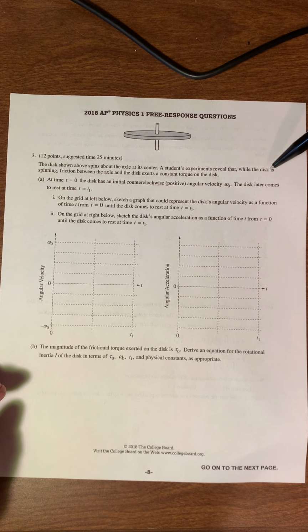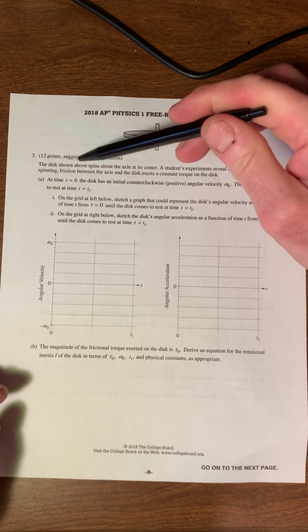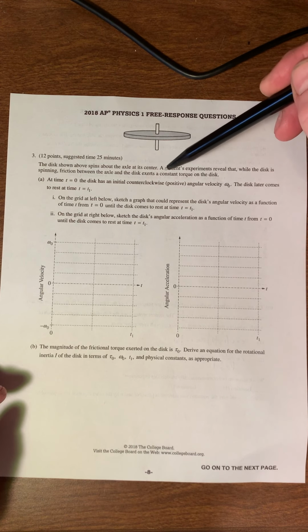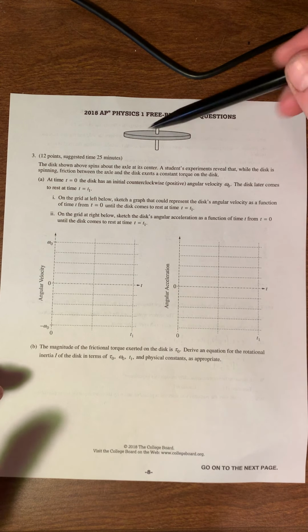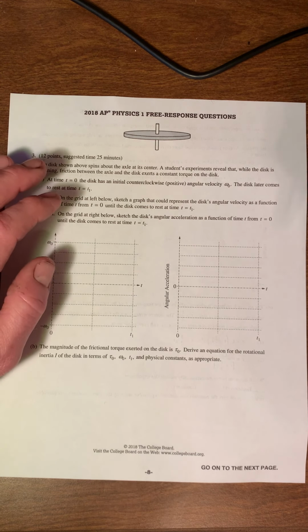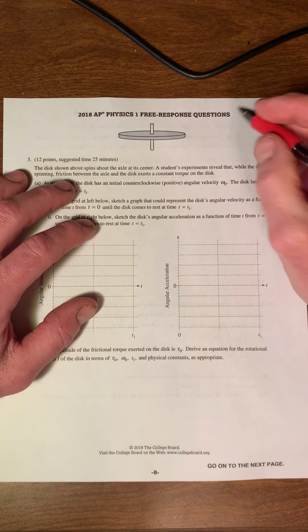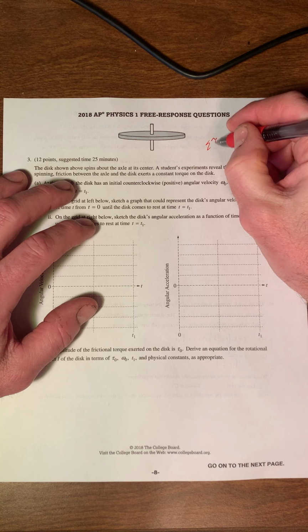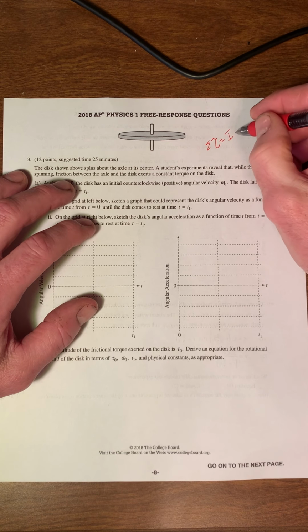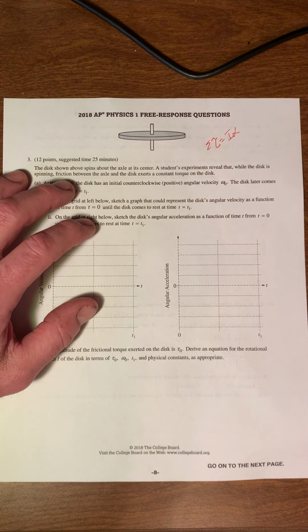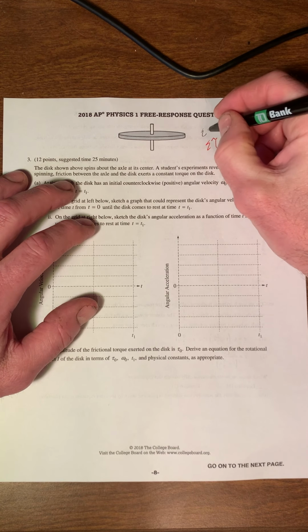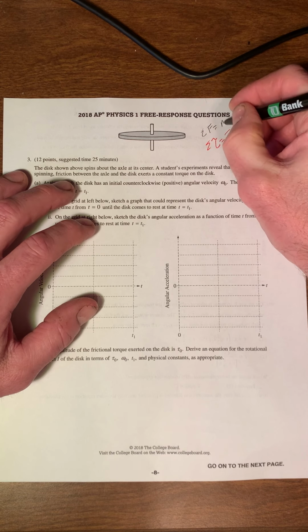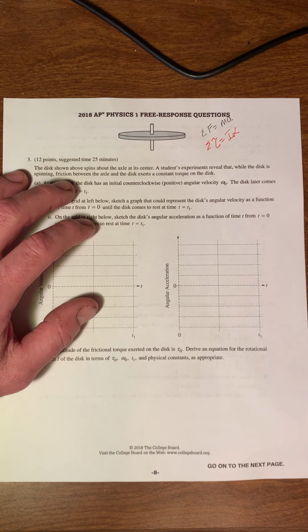A student experiment reveals that while the disc is spinning, friction between the axle and the disc exerts a constant torque on the disc. That means it's going to be slowing down. And if it's a constant torque, this is how I'm thinking. The net torque on something equals I alpha. This is akin to Newton's second law, sum of the forces equals ma, if you want to think in terms of linear motion.